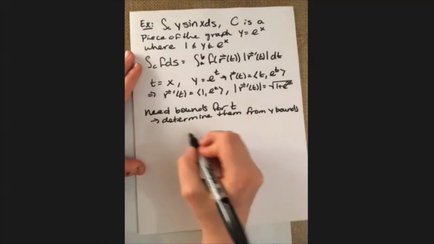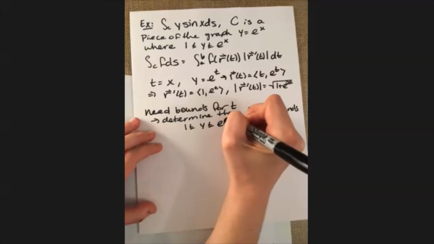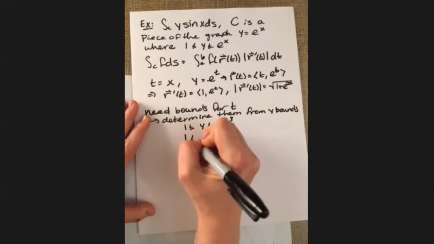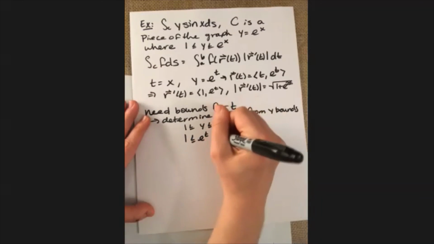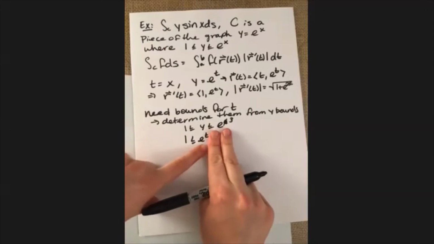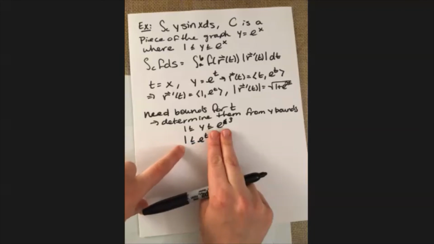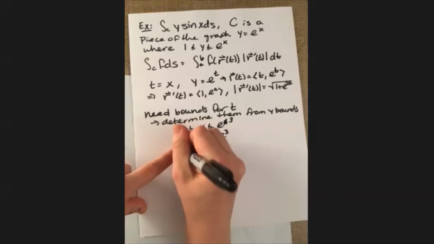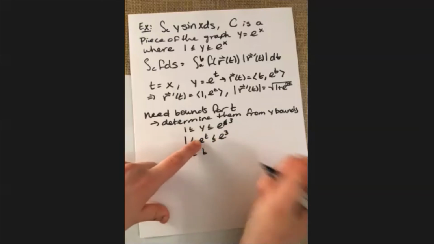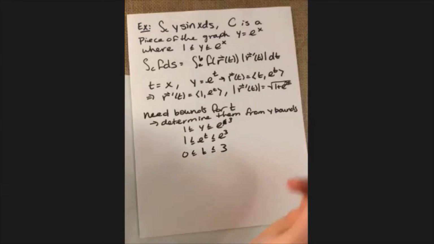So we note that 1 is less than or equal to y, less than or equal to e to the 3. But y is equal to e to the t, so I can swap that out. If I just look at this half right here, in order to get a 1 on this bound, t would have to be equal to 0. And in order to get e to the 3 up here, that exponent 3 would have to match that exponent t. So t has to be between 0 and 3.